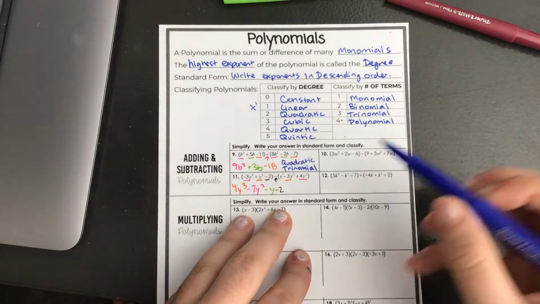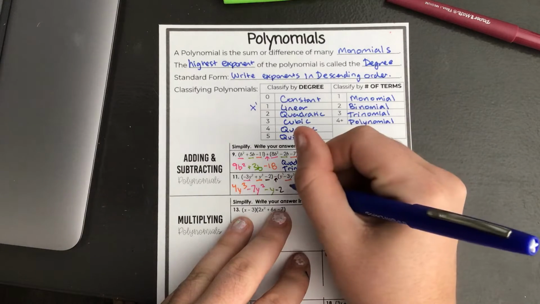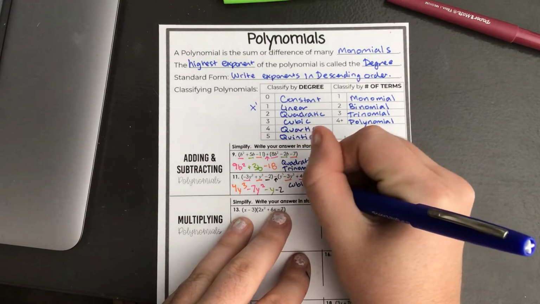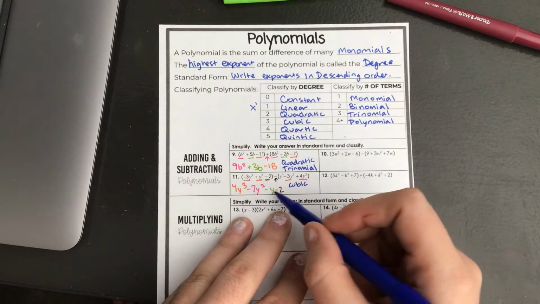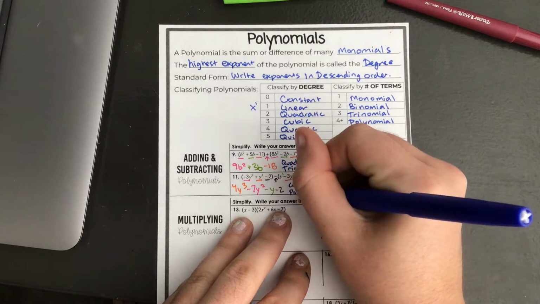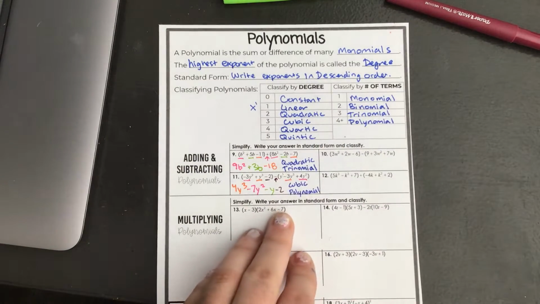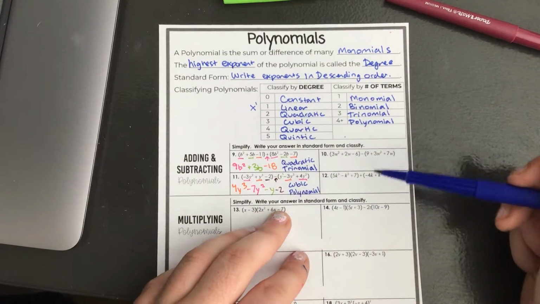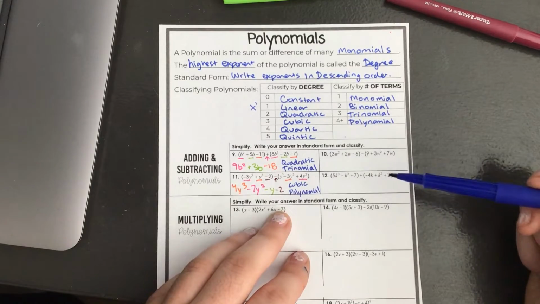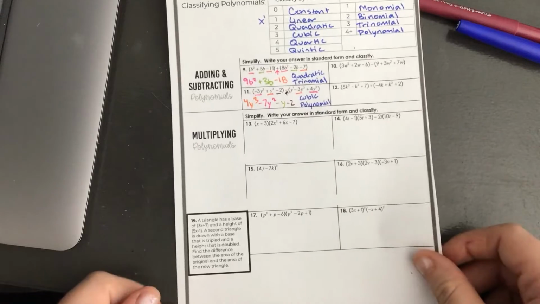So writing this one out, look at your highest degree. It's going to be 3, so that's cubic. And there's 1, 2, 3, 4 terms, so it's just going to be a cubic polynomial. I'll post photos of what these ones should be, but you should try these on your own before you check the answers. Okay, number 13.